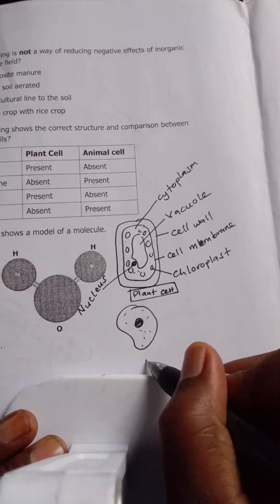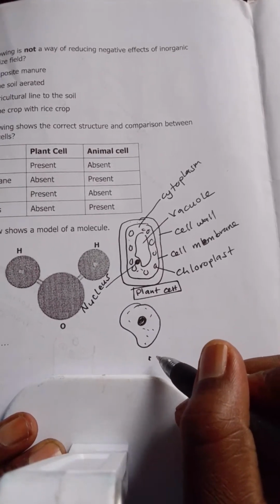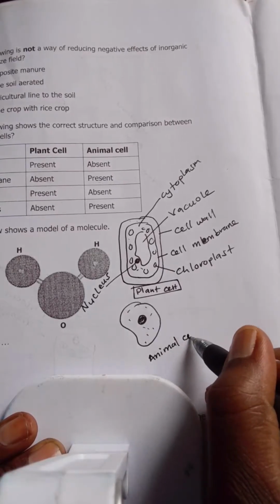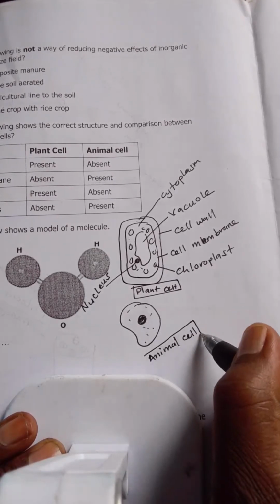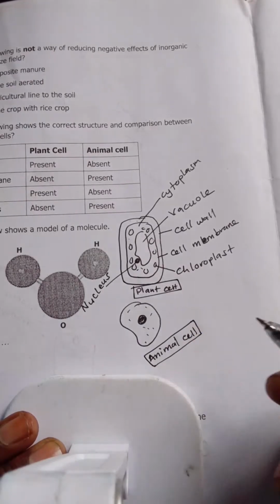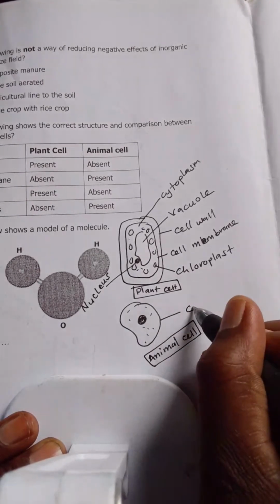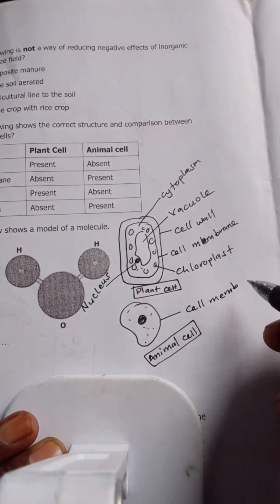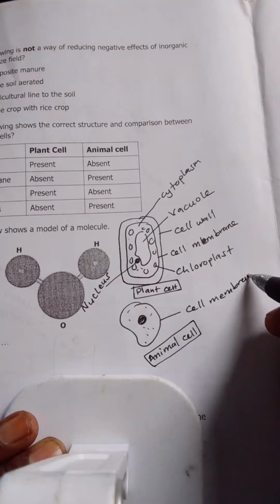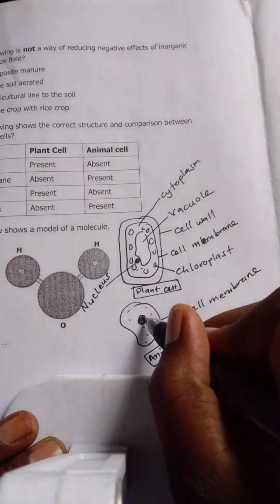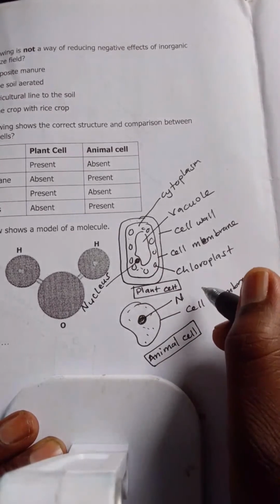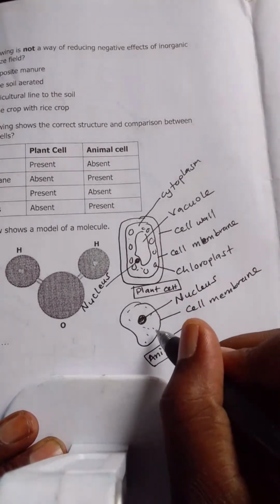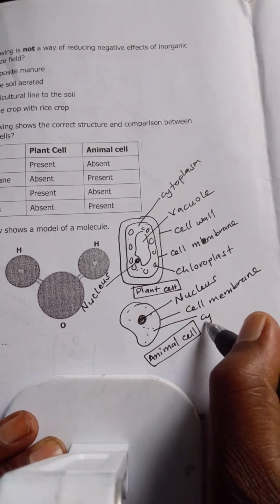Then we also have an animal cell here. Okay, so this is an animal cell. In an animal cell, we have the cell membrane. Then we have the nucleus. And then we have cytoplasm.